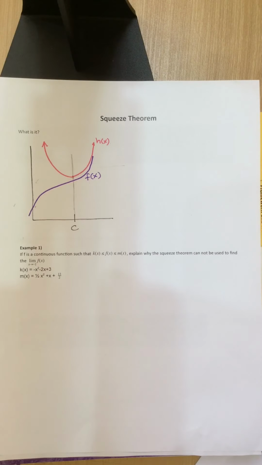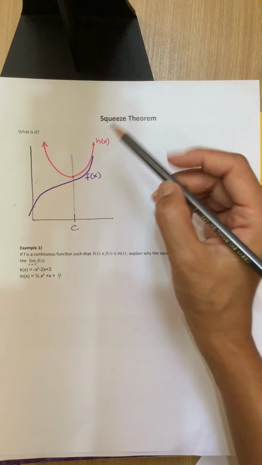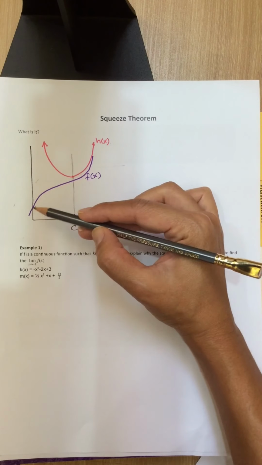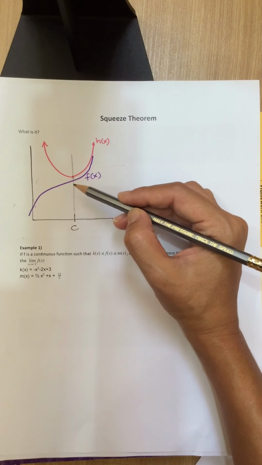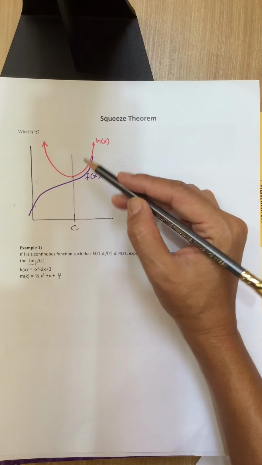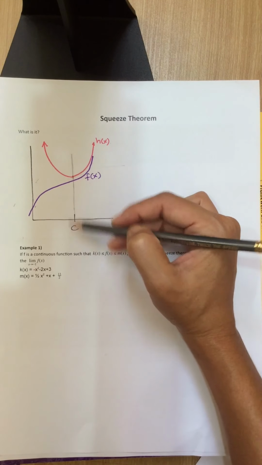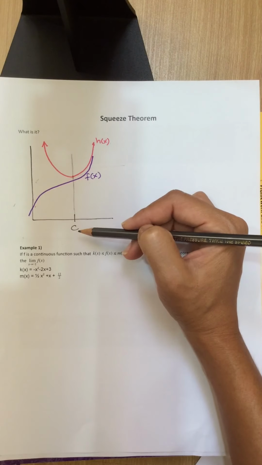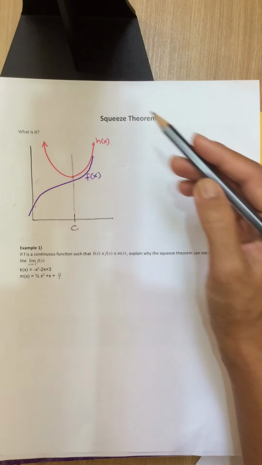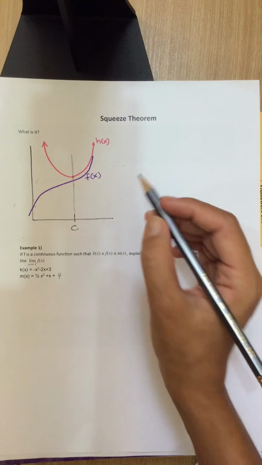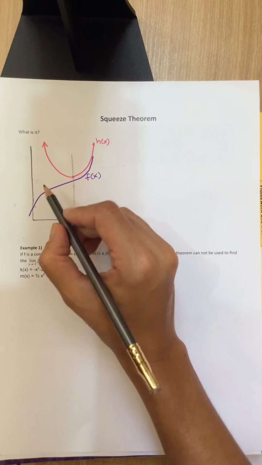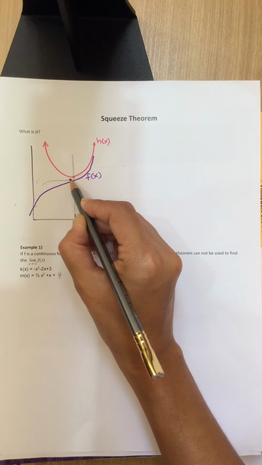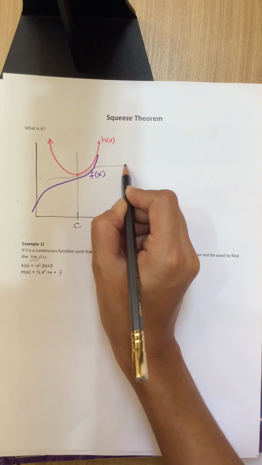value of a limit. So we're going to assume you have two functions here. Here's function h of x, this pink one, and then here's function f of x, this purple one. I didn't draw the arrows on the end, but you get the idea. And then we're going to talk about the limit of these functions at some point c. So this point right here, which I drew the line up. So I'm going to squeeze a function in between these two. So I'm just going to draw one. It doesn't really matter as long as it's in between these two at point c.